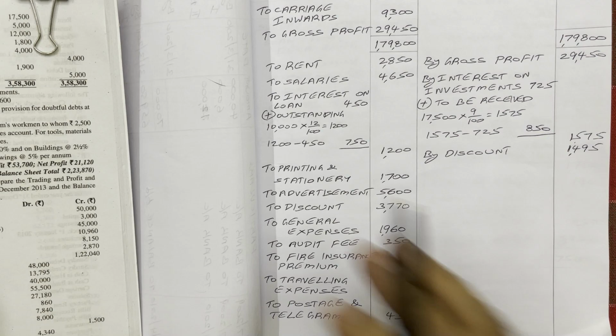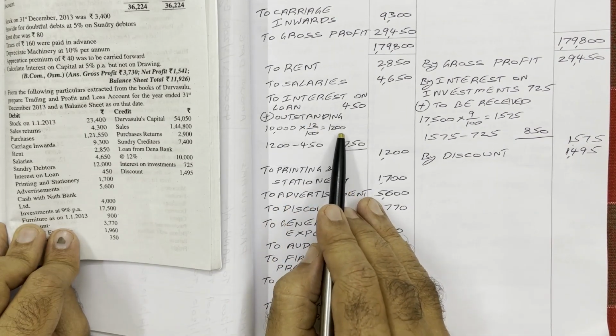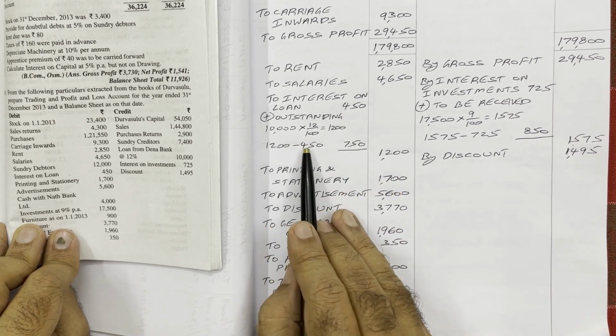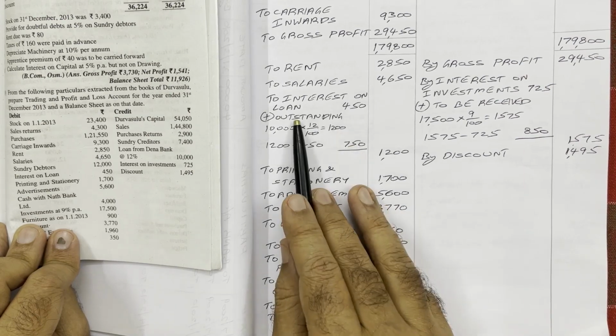And how does this 750 come? Show in the inner column, plus outstanding. The loan amount is how much? Given here, the loan amount is 10,000. On 10,000 at the rate of 12% per annum, how much interest should we pay? 1200. But how much interest did we pay? 450. So 1200 minus 450 is equal to 750. So 750 is outstanding.